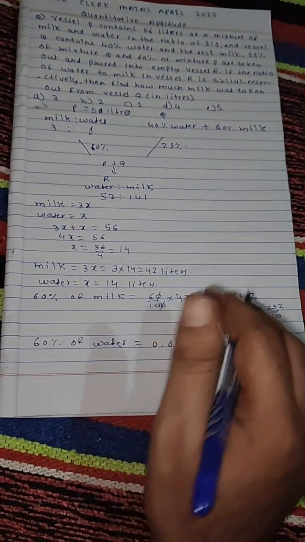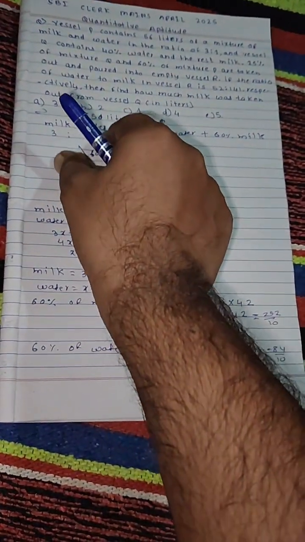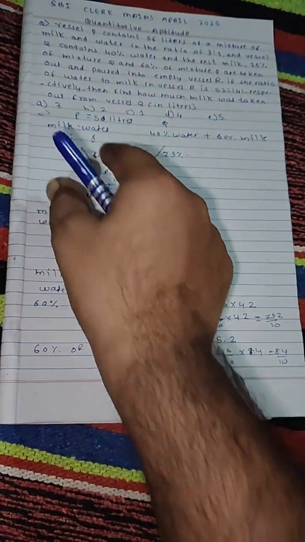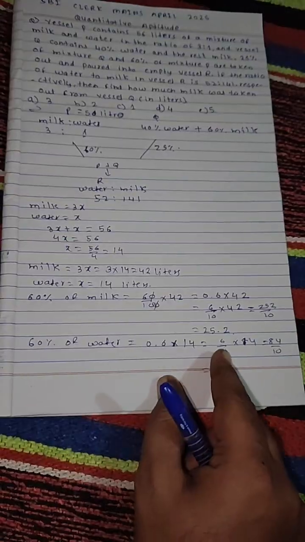Why have we found 60%? Because from vessel P we have to form R. From vessel P we have taken 60%. So 60% of milk is 25.2 and 60% of water is 8.4.